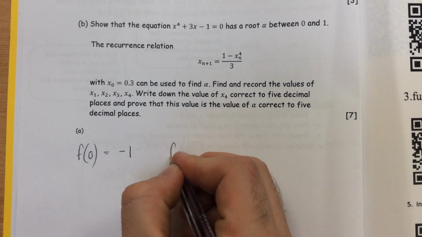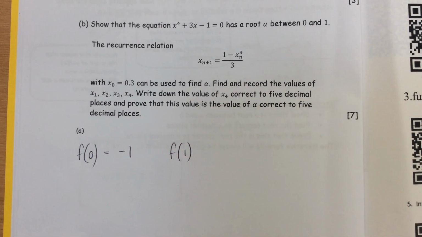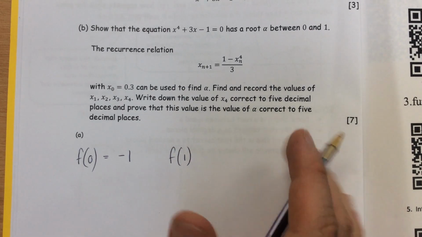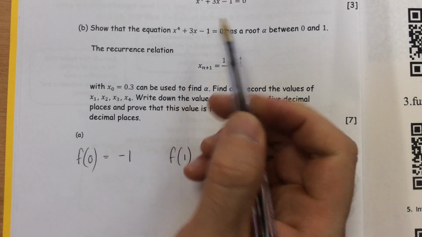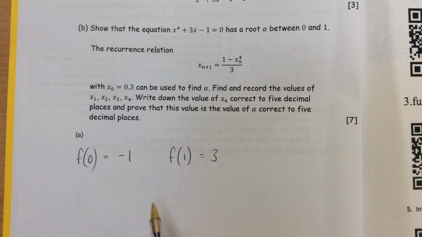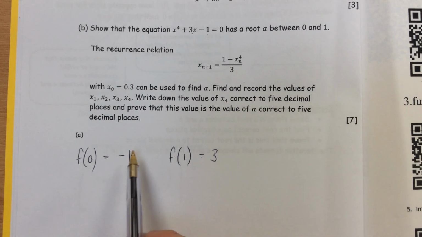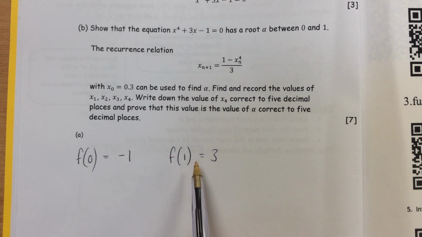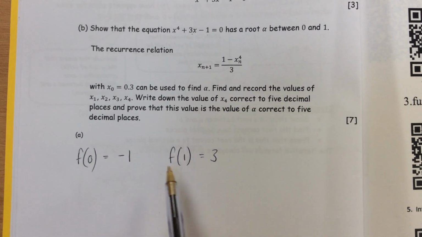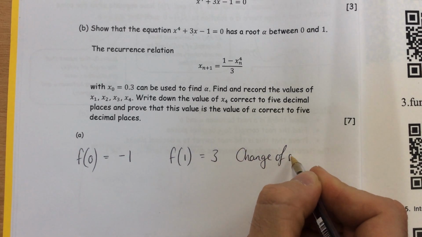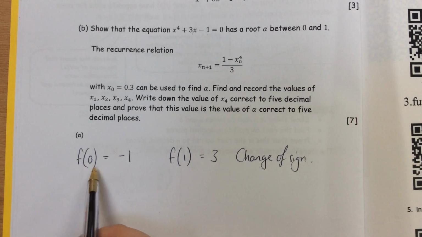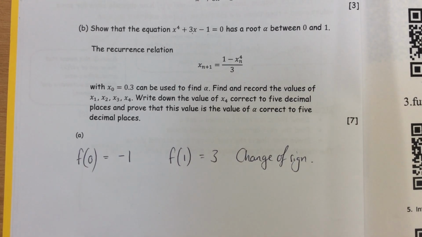Then what I'm going to put in is 1. So I'm going to put 1 into that equation. If I put 1 into that equation, I get 1 plus 3, which is 4, minus 1, which is 3. Now, because there's a change of sign, because I've got a negative there and a positive there, there must be a root between 0 and 1. So it's the change of sign that tells you there is a root between 0 and 1. If you don't get a change of sign, you've made a mistake, because it's the change of sign you need.